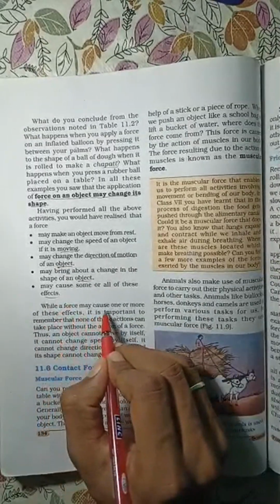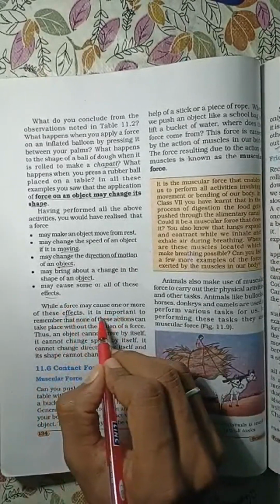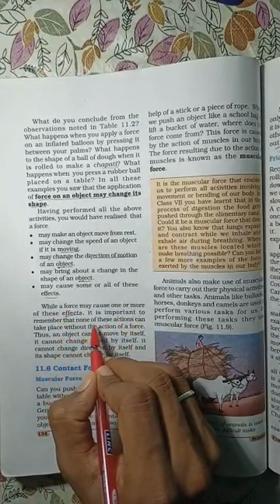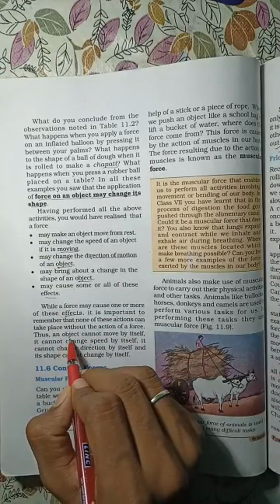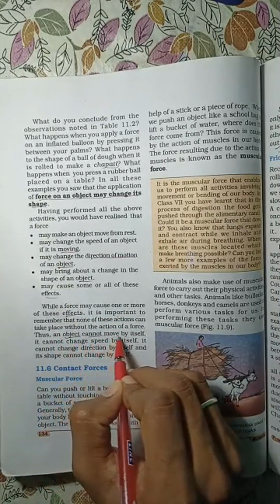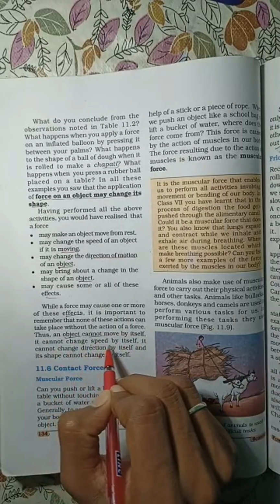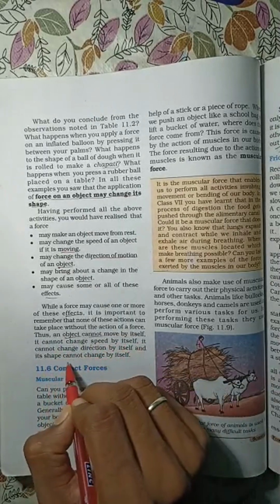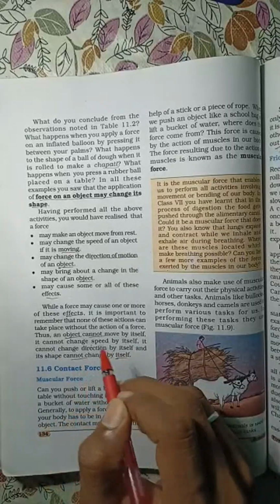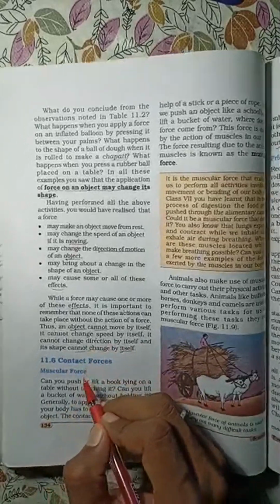While force may cause one or more of these effects, it is important to remember that none of these actions can take place without a force. The object cannot move by itself, it cannot change speed by itself, and it cannot change direction by itself. Force can be a contact force.